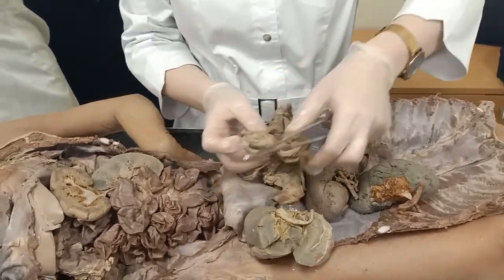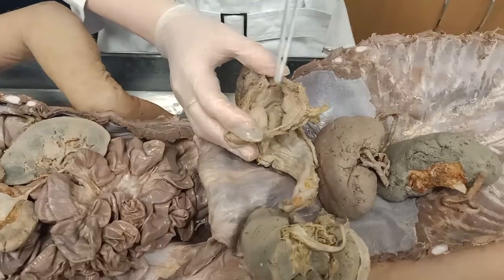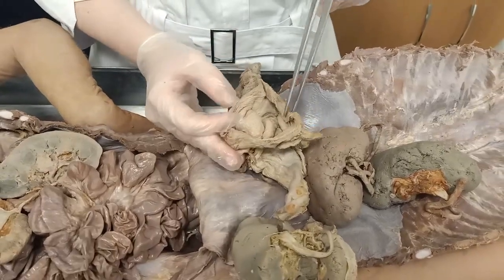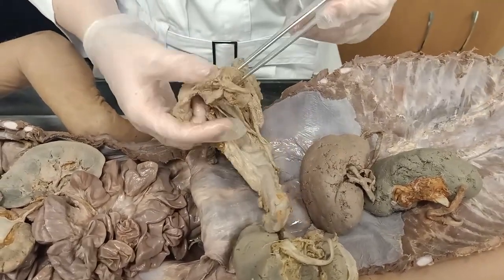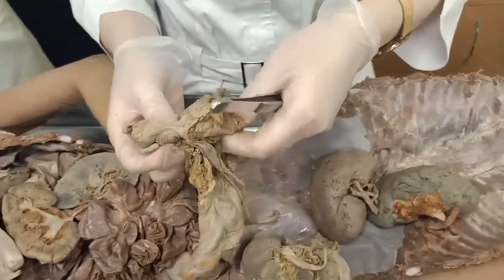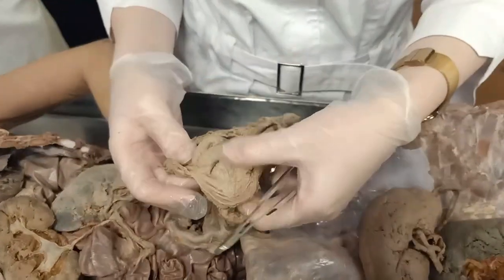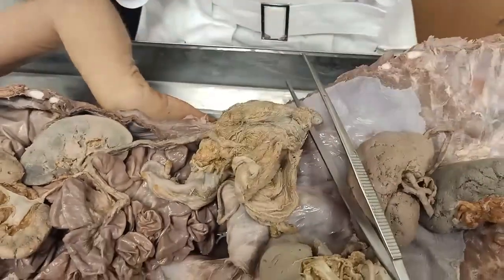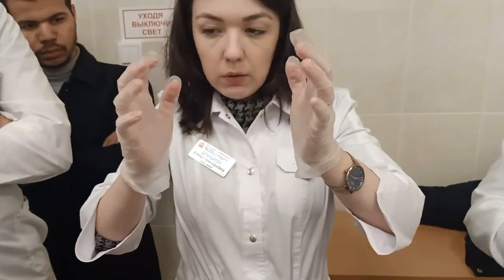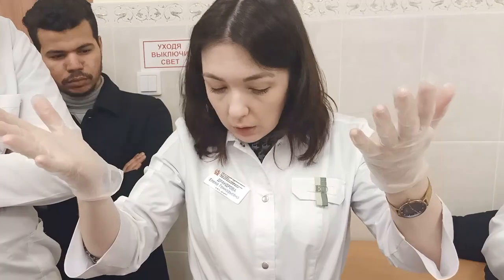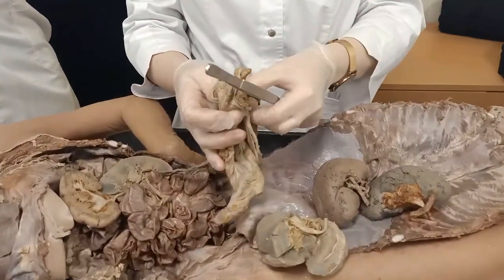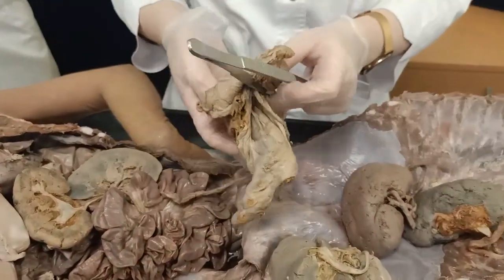So now about internal structure. There is mucosa, as always, in any hollow organ, and mucosa is covered by transitional epithelium. And under the mucosa there is submucosa, because you see there are very many folds in the urinary bladder, because after it gets full they become straight.